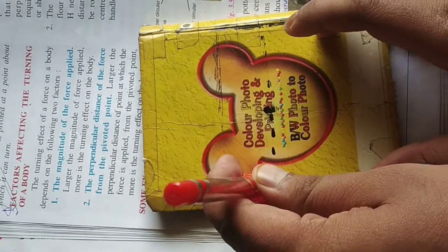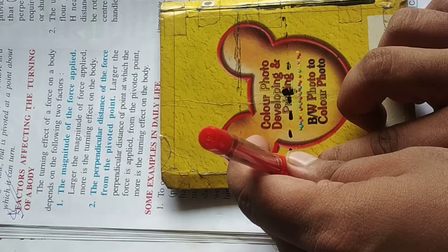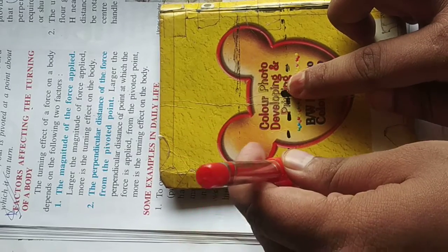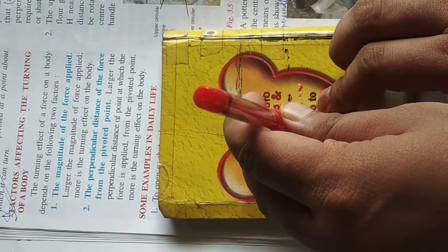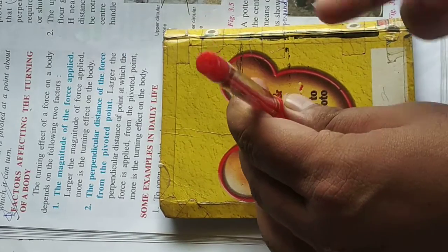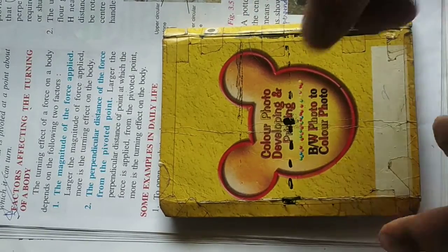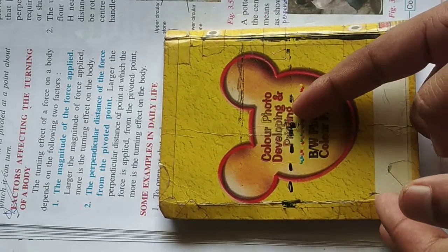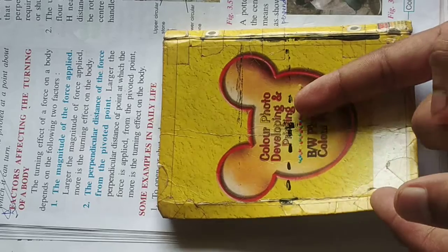So we put the handle here. We are not putting the handle at the middle. What happens if we put the handle at the middle? Then we will apply more force to just open this small door.